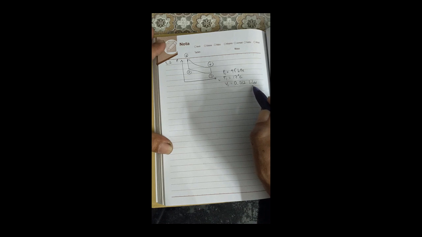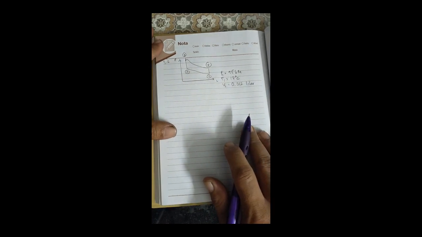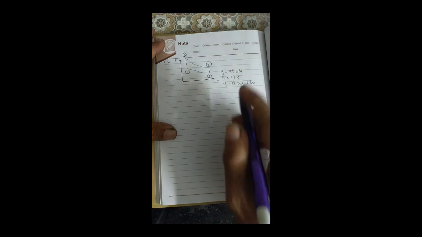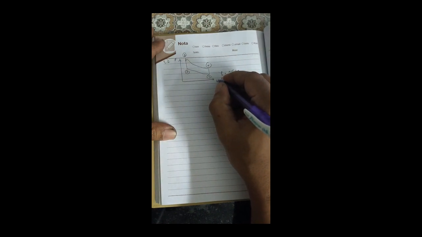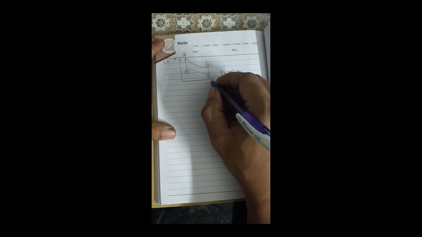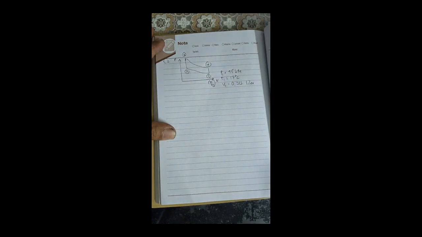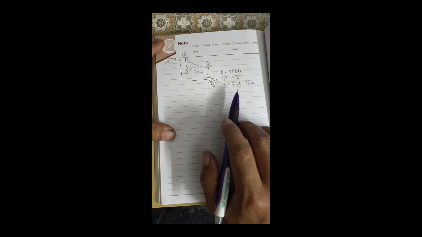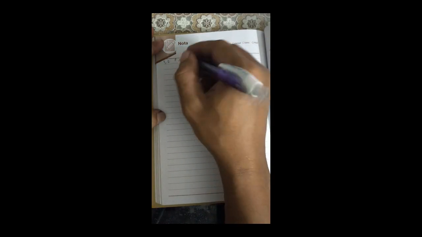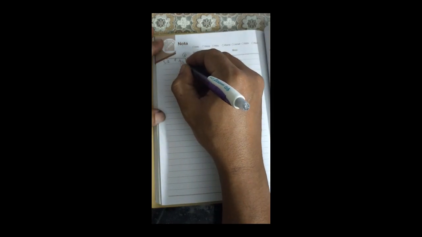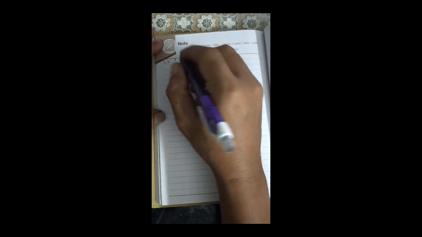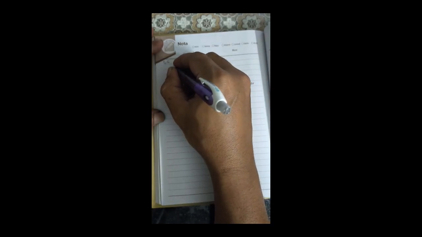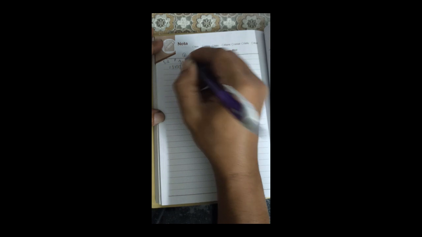Here you need to convert liter into meter cube per kg, which is your specific volume, in order to ease the calculation. Then Q in is 3.75 kilojoules.